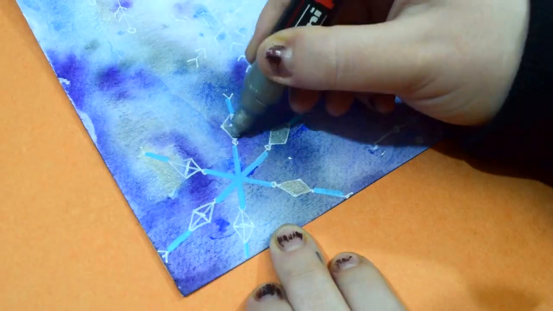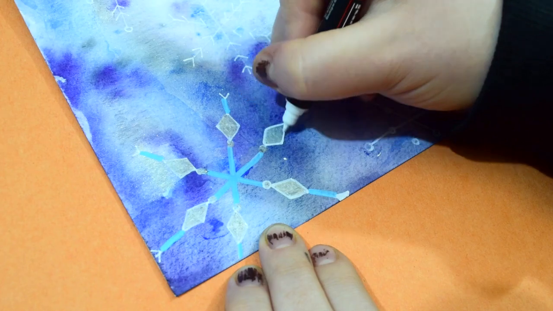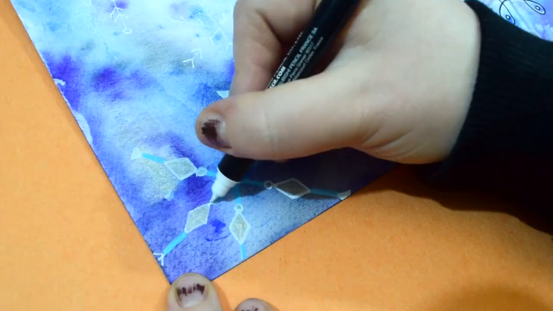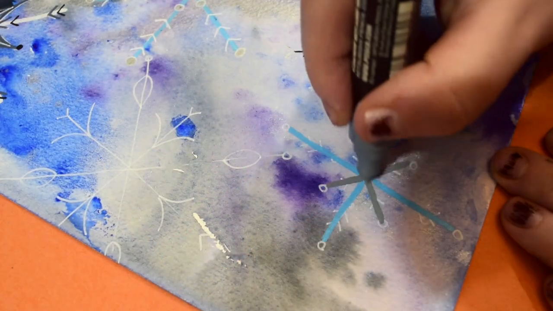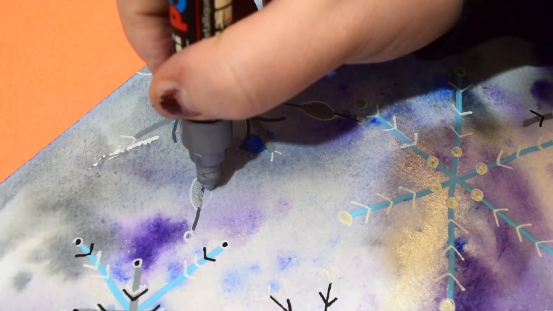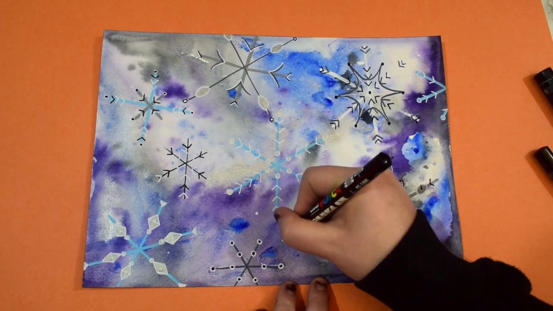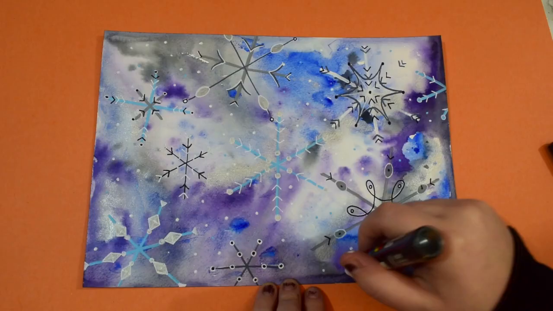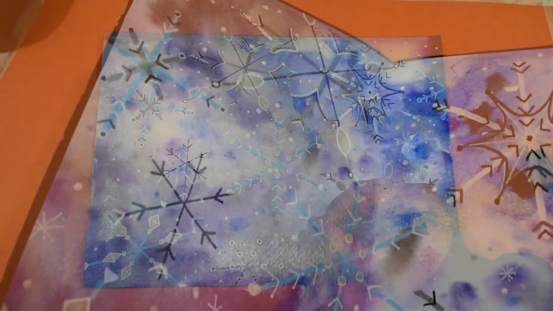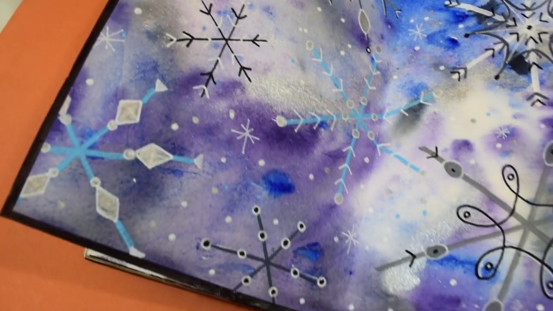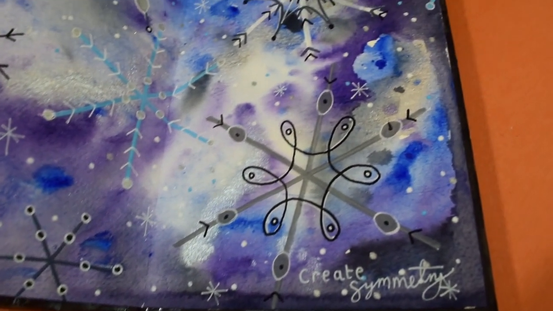My snowflakes, you can't really see them amongst the background. So what I thought I'd do is use some thicker Posca pens, and I'm using some darker colours. So I've got a dark grey, a light grey, a blue, a white, it's just thicker, and a black. And basically I'm just going round those snowflakes and adding lots of different colours to them to make them stand out a little bit, which I really liked actually. I'm glad I did different colours. And then I added some dots, and then I also did some little tiny snowflakes, and I think that really finished it up. I then stuck that in, gave it a bit of a black border, and wrote the prompt back on there, and there is my Create Symmetry page.